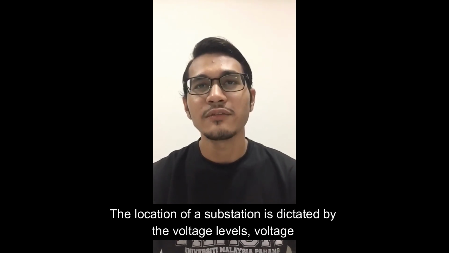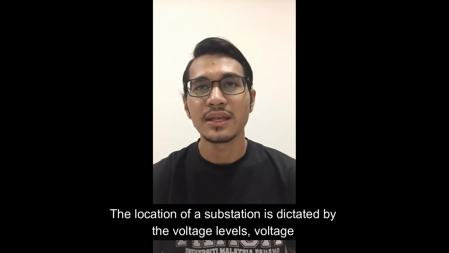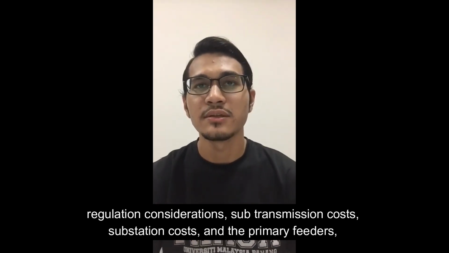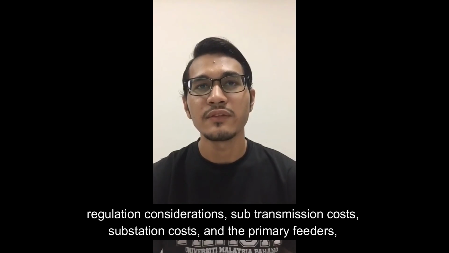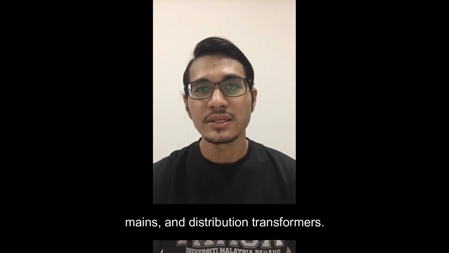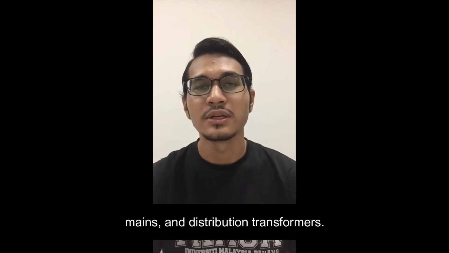The location of a substation is dictated by the voltage levels, voltage regulation consideration, sub-transmission costs, substation costs, and the primary feeders, mains, and distribution transformer.